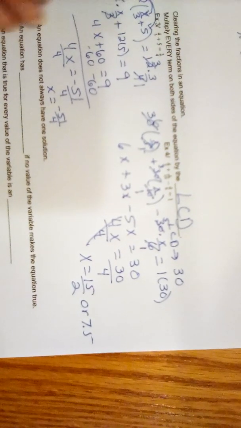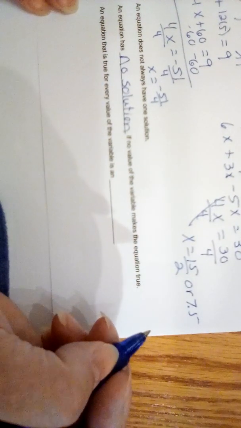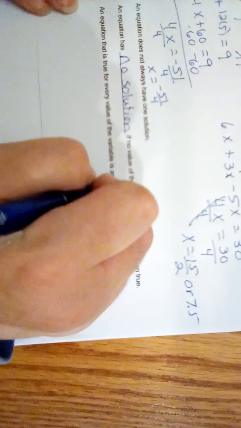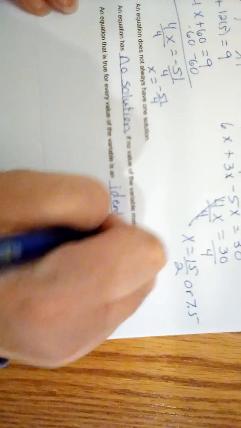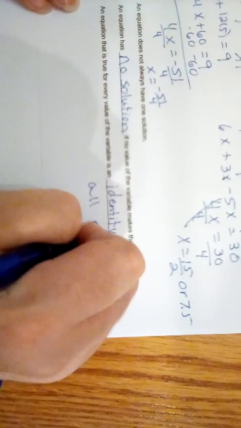Okay, an equation does not always have only one solution. An equation has no solution if no value of the variable makes the equation true. An equation that is true for every value of the variable is an identity, and its solution is all real numbers. Okay, so those are some special cases that you could get. Okay, let's try a couple more examples.